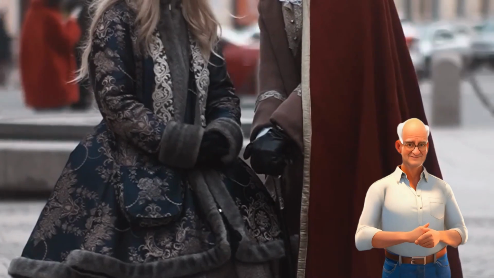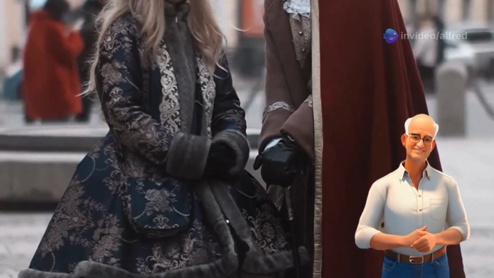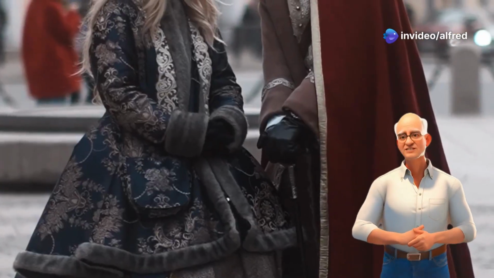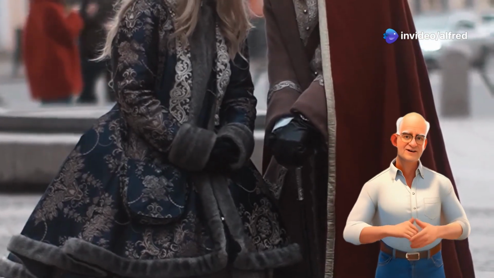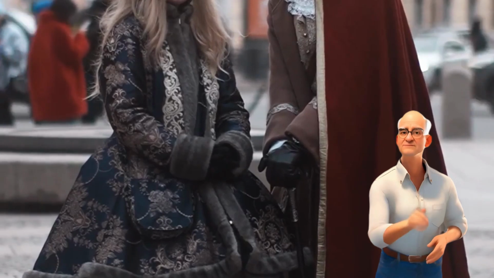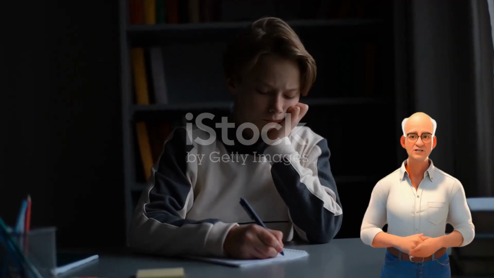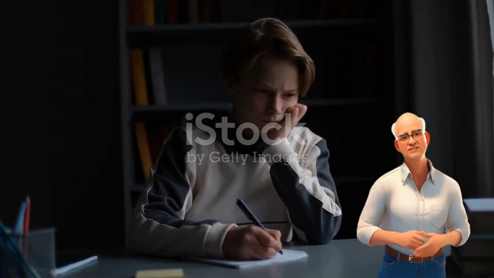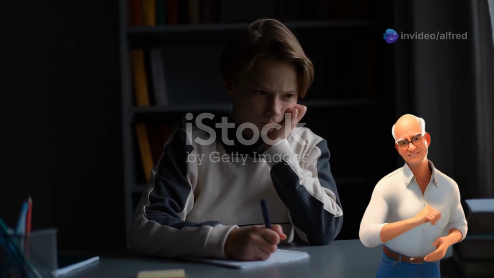Now that we've met our two time travelers, let's see them in action side by side. These two tenses, past continuous and past simple, are like our time travelers, each with a unique way of telling a story. Imagine you're describing your day yesterday. You might use both tenses to paint a complete picture of your experiences.